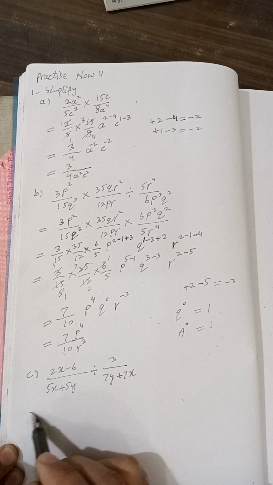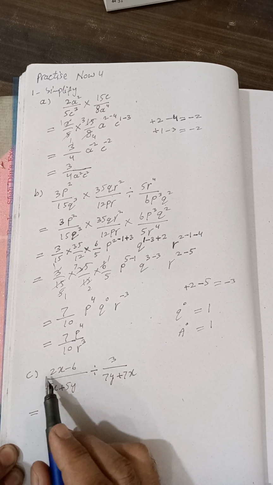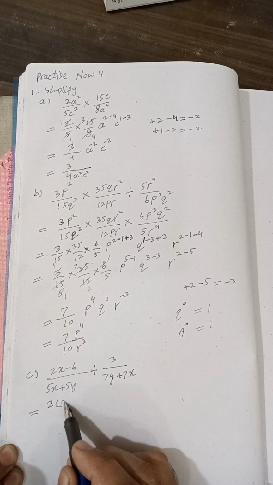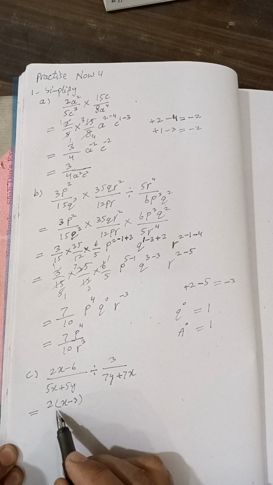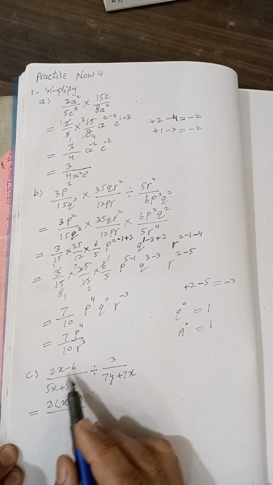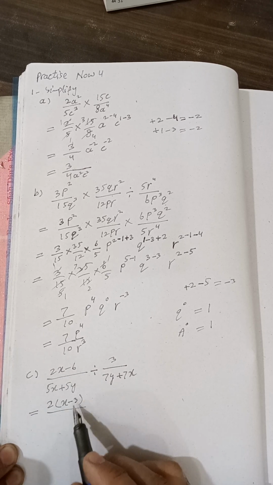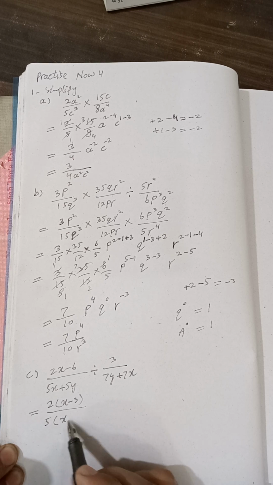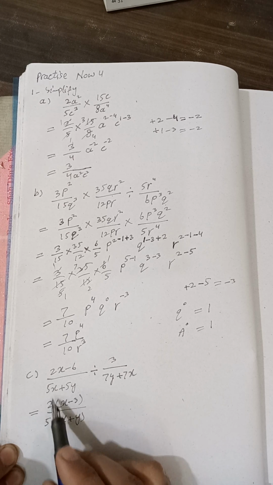Now you see here 2 is common in both of these. You can take 2 as common and x minus 3 will remain inside the bracket, because 6 divided by 2, the answer is 3. In this, 5 is common, so x plus y will remain inside the bracket.